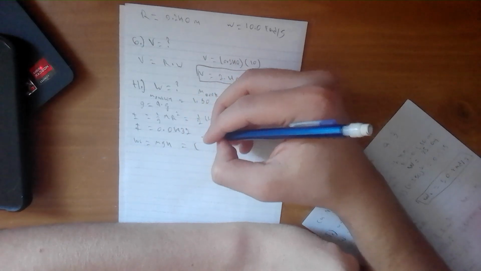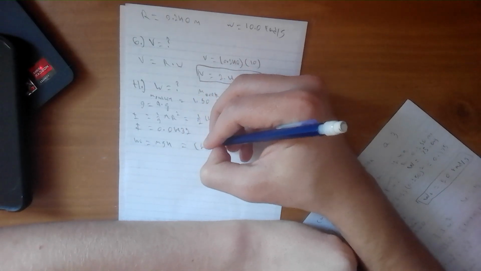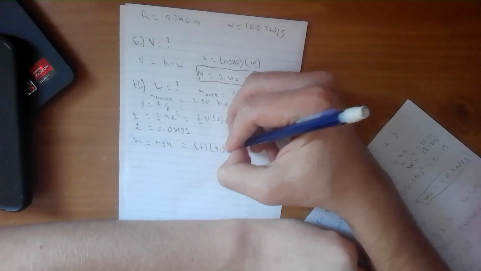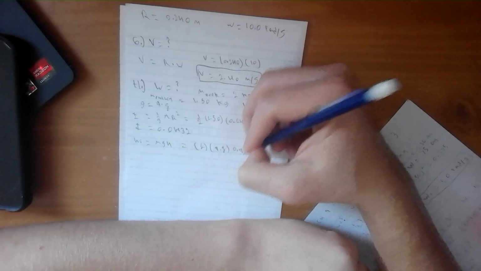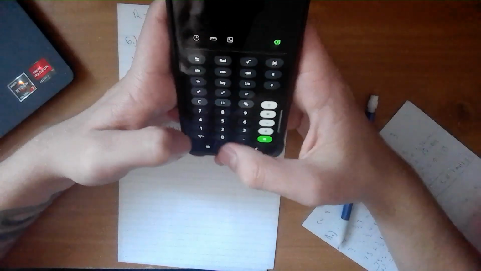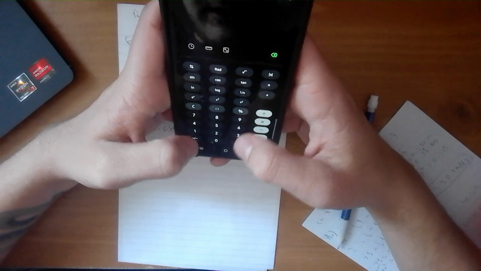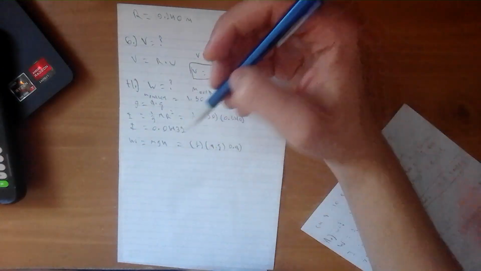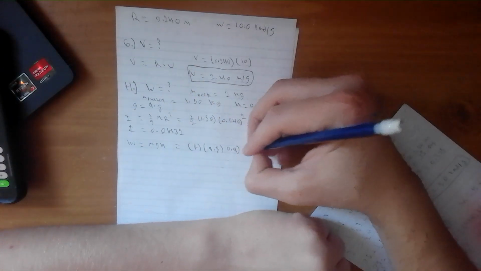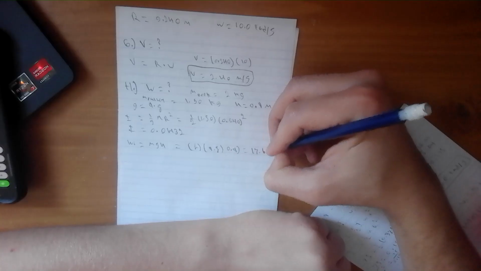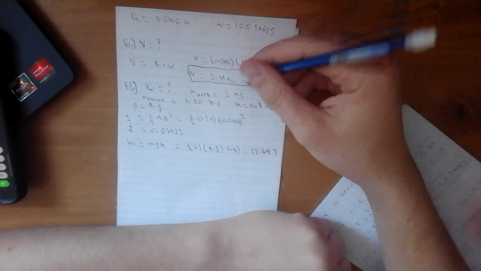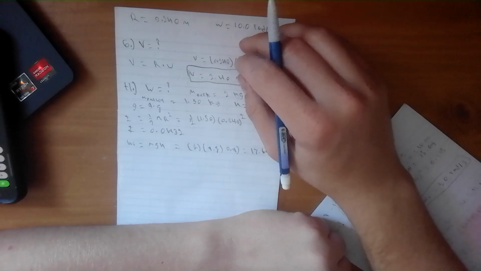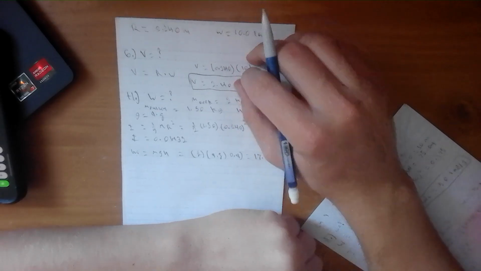So that would equal the mass of the book, 2, times gravity, 9.8, times height, 0.9. So 2 times 9.8 times 0.9 gives us 17.64 joules. And then we also have to find the kinetic energies of the book and the pulley.